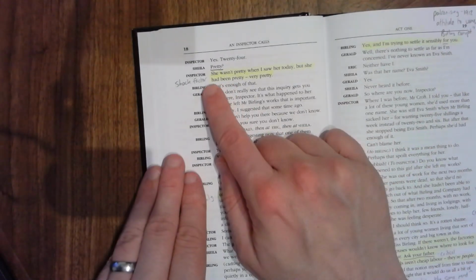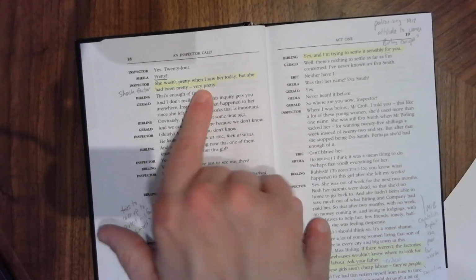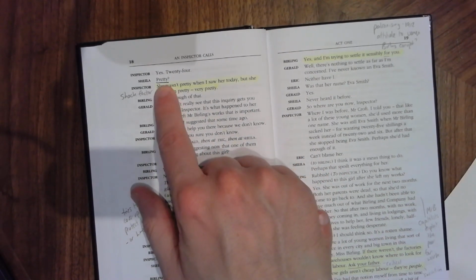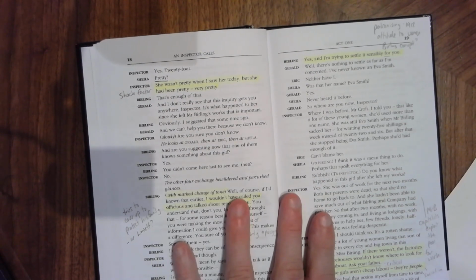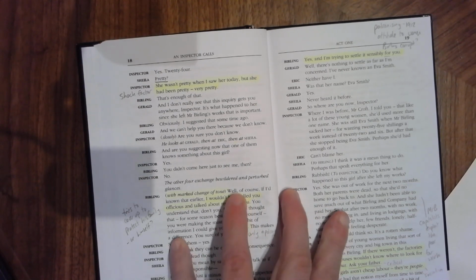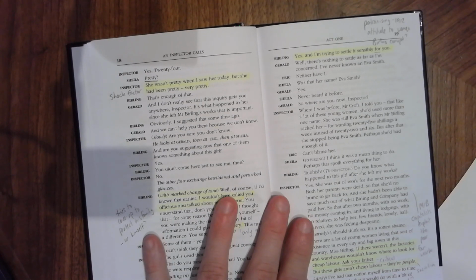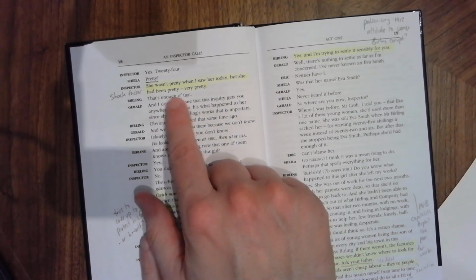The inspector still goes, quite shockingly, she wasn't pretty when I saw her, but she had been pretty, very pretty. And again, he kind of subverts this idea of being pretty. The question Sheila asks is pretty. We've seen pretty about 5 times already. In a looks-based, superficial society of 1912 Britain. You know, now you could argue 2023 Britain, people are judged on the way they look. And the inspector flips to, she wasn't pretty when I saw her, but she had been pretty, very pretty.